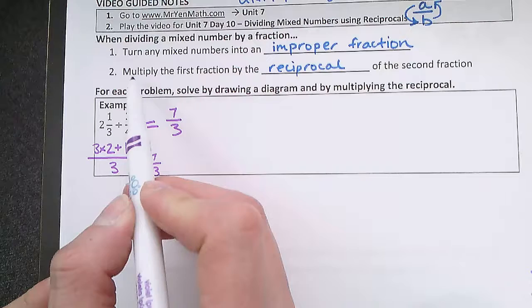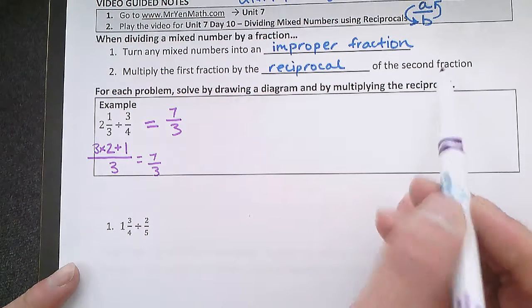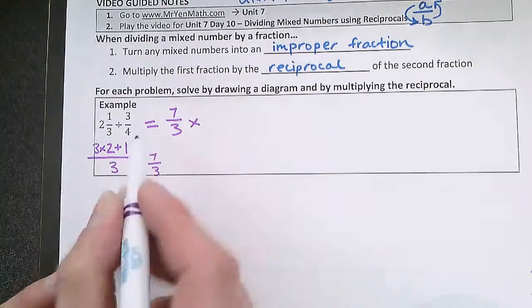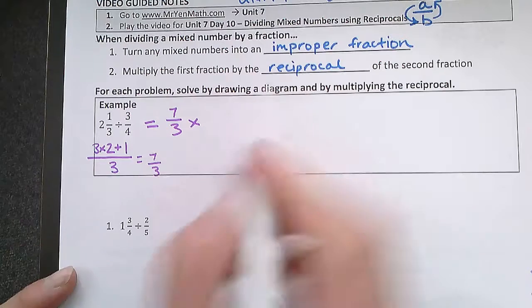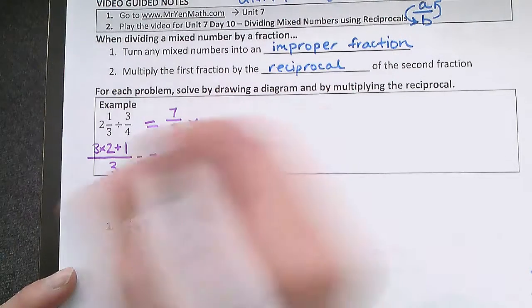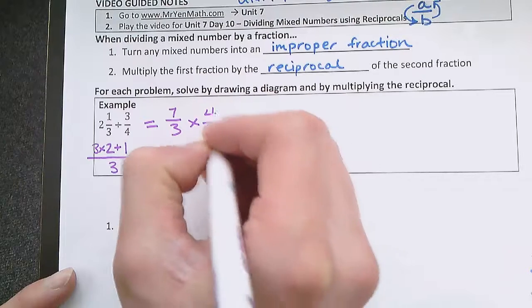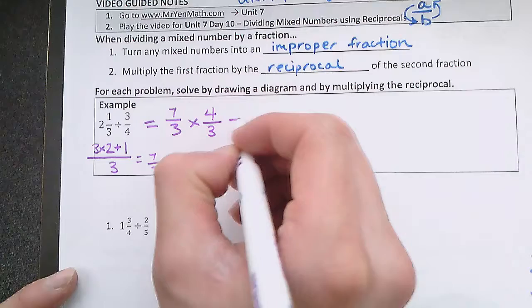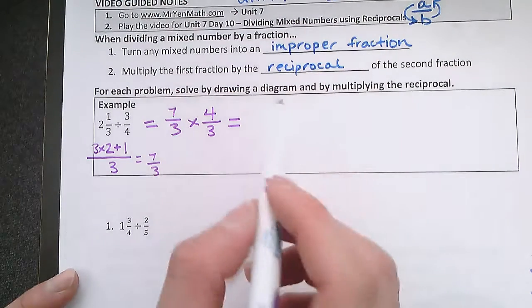Then we have to multiply the first fraction by the reciprocal of the second fraction. So 7/3 multiplied by, so dividing by 3 over 4 is the same thing as multiplying by 4 over 3. 4 over 3 is the reciprocal of 3/4. So now, once we have this, we can just multiply across, because that's how we multiply fractions.